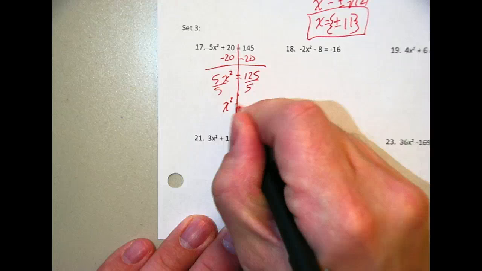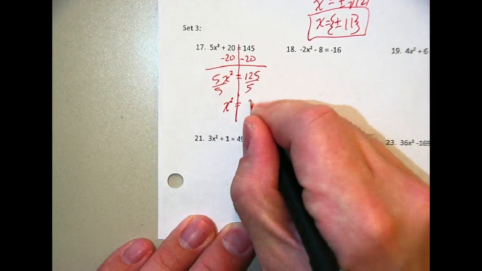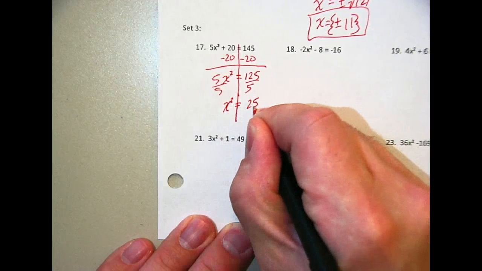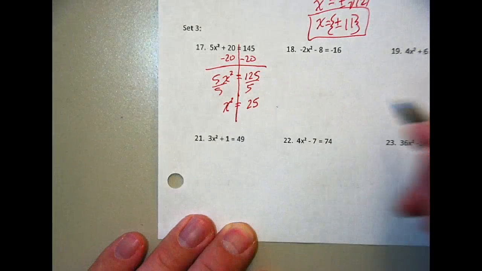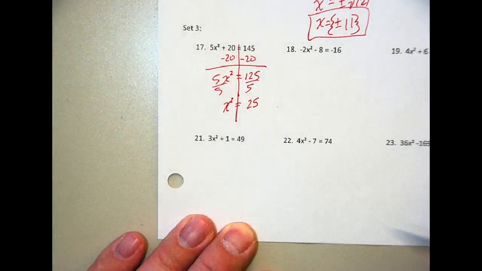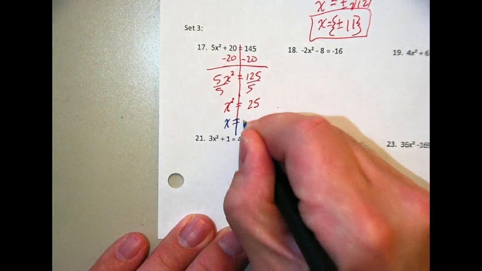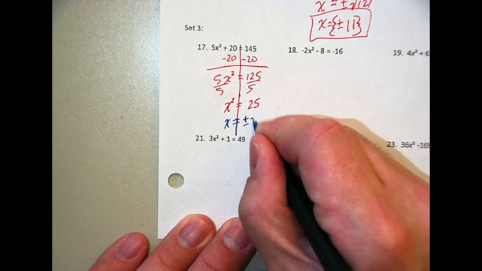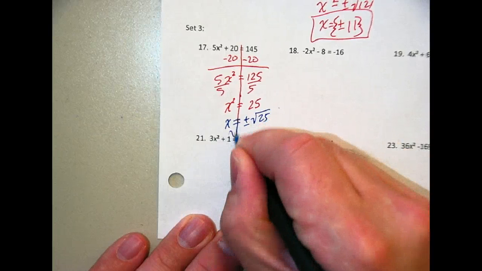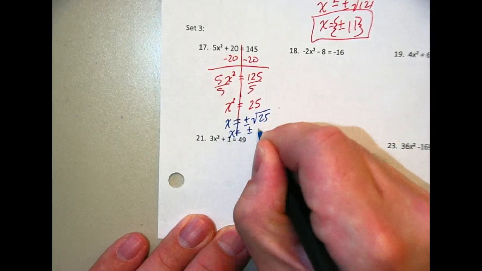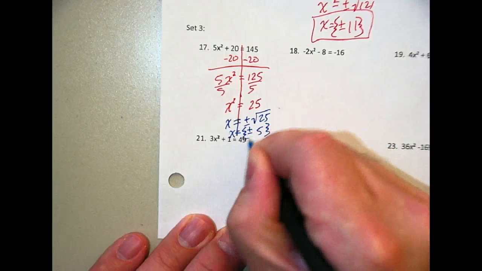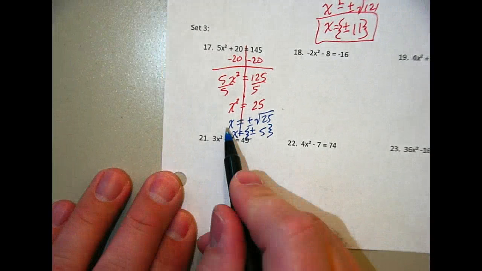X squared equals 25, right? And now what's next? Last step? Yeah, take the square root of 25. And it's plus minus, right? Plus minus root 25 is plus minus 5. How many got it right? That is the answer. Well done.